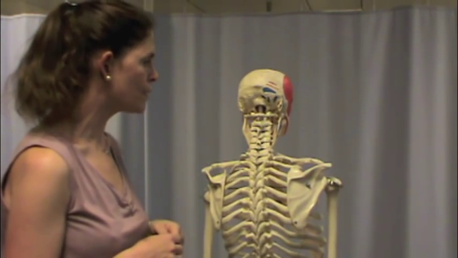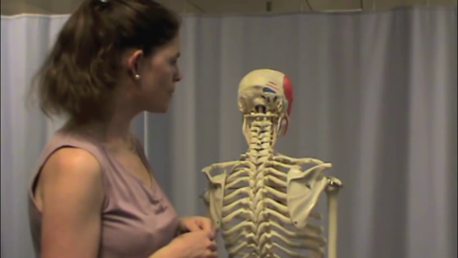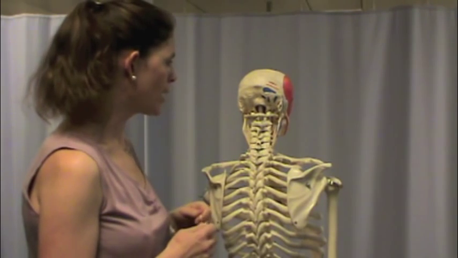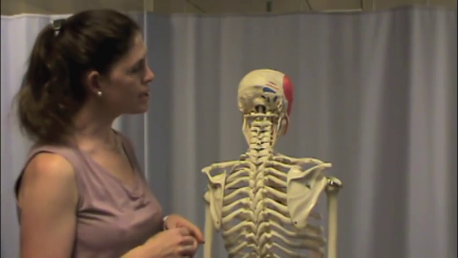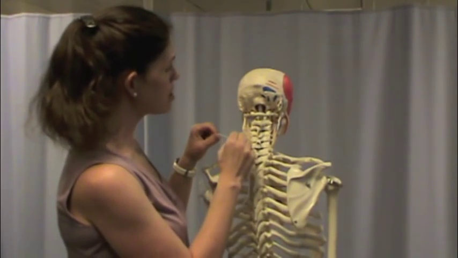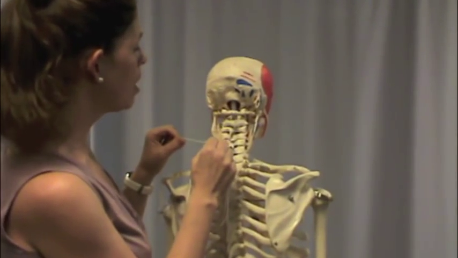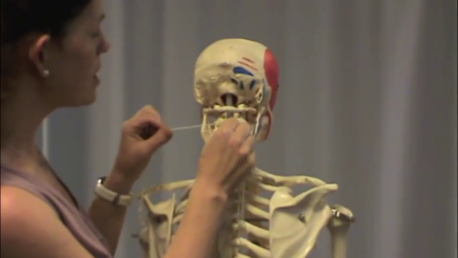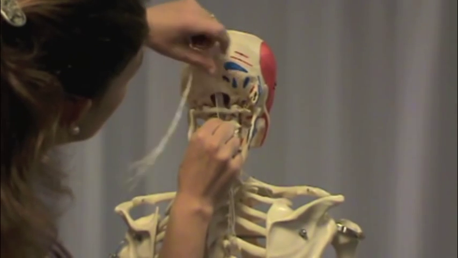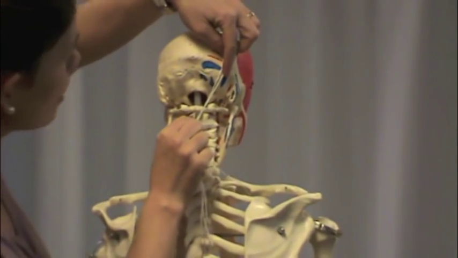So there's the rectus capitis posterior major, the rectus capitis posterior minor, the obliquus capitis superior, and the obliquus capitis inferior. The rectus capitis posterior major is going to come from the spinous process of the axis, and is going to insert onto the superior nuchal line, kind of over here.